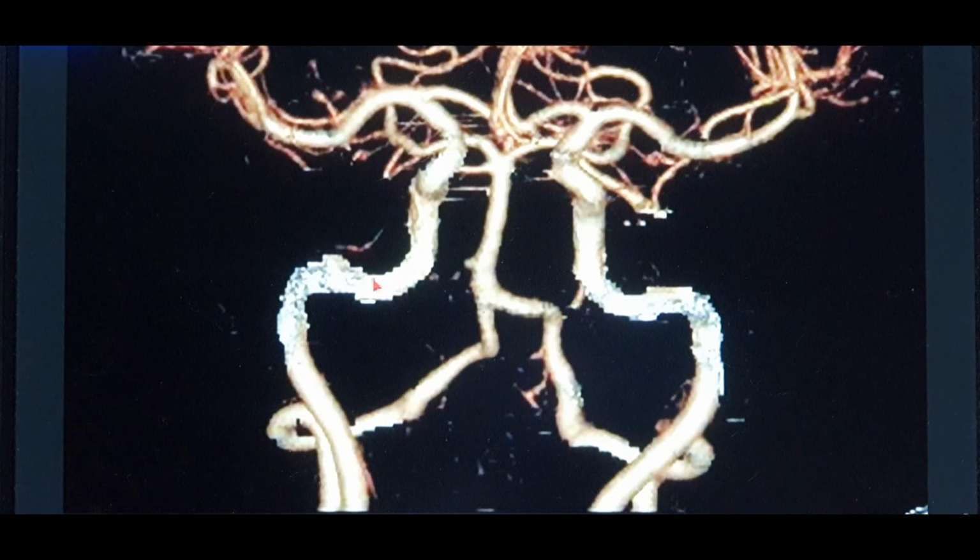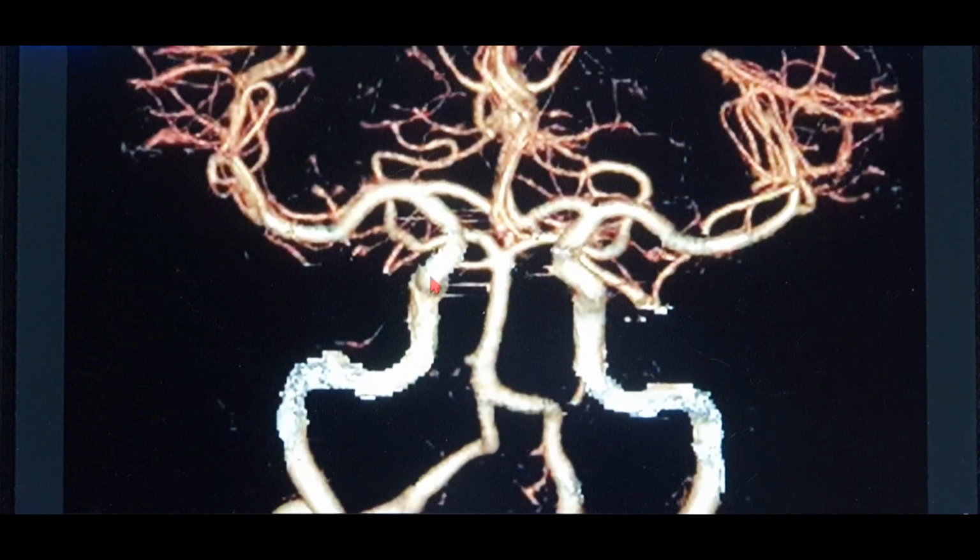Then it becomes the petrous part, then the foramen lacerum part, then the cavernous part. This is the cavernous part. And then this is the supraclinoid part, which terminates into the MCA, and this is the ACA, and that's the ACOM. So you can see this is the ACA, anterior cerebral, that's the middle cerebral, and that's the terminal part of the ICA, that's the C7.